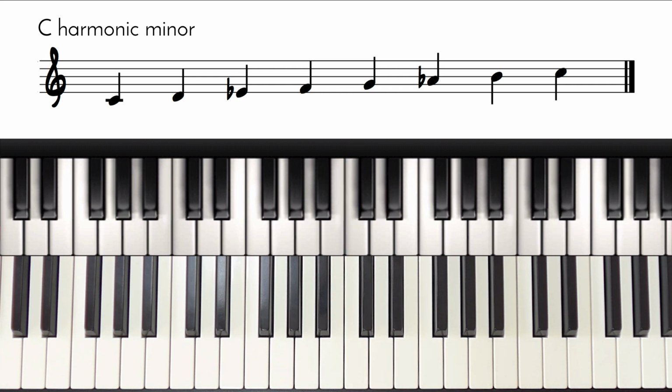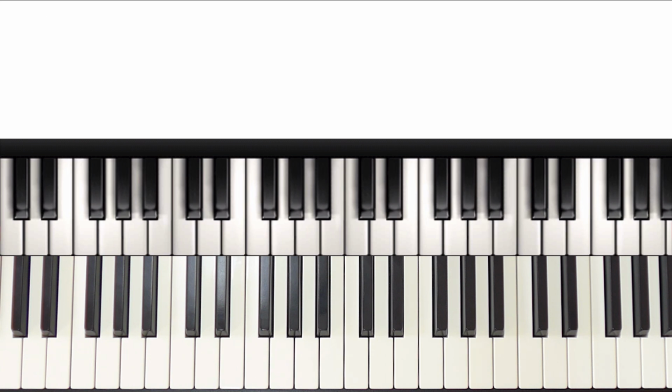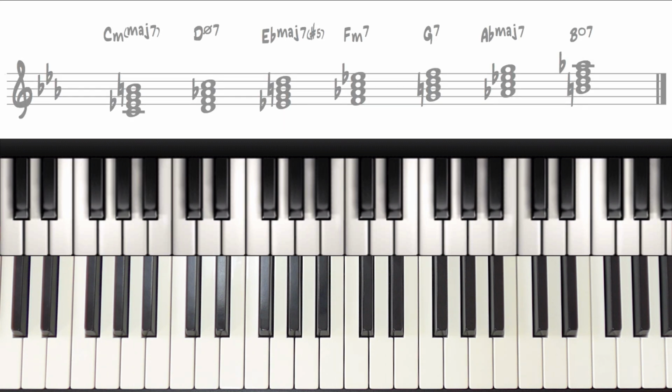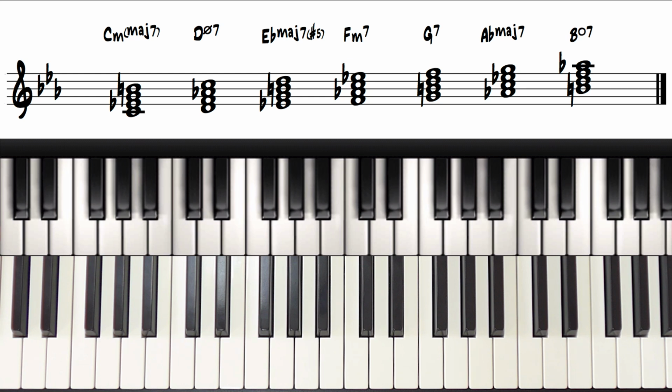And if we build a seventh chord from each note of that scale, this is what we get. So to construct a minor 2-5-1, all we need to do is take the second chord, the fifth chord, and the first chord. You don't massively need to worry about what all the other chords are for now.